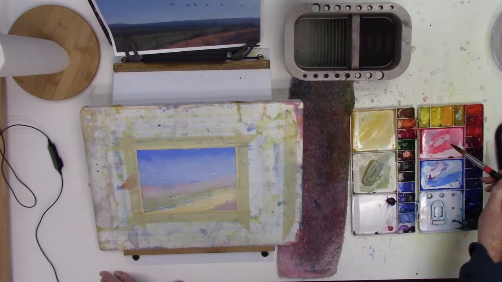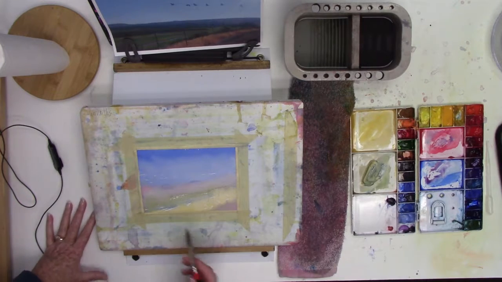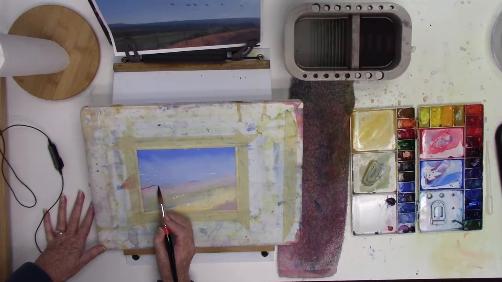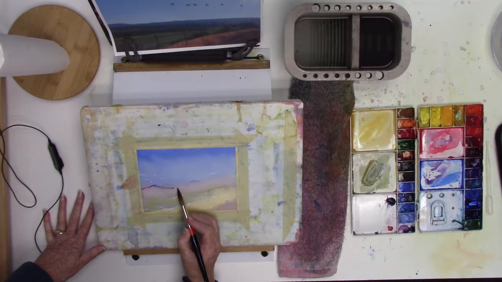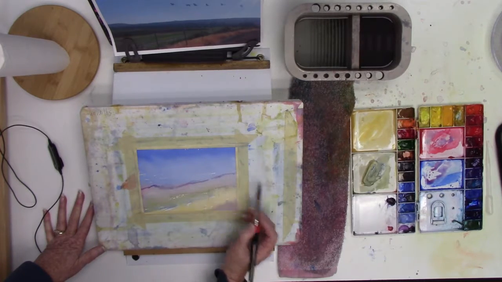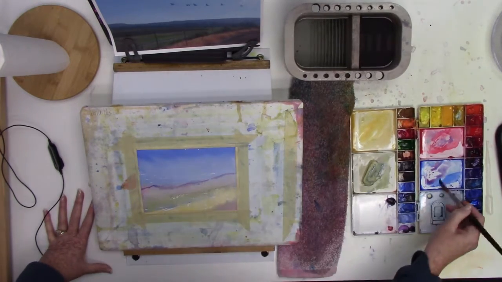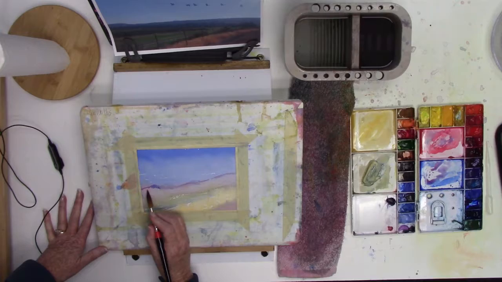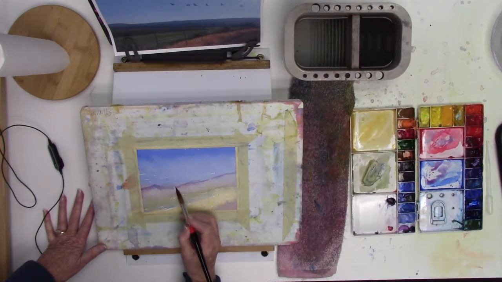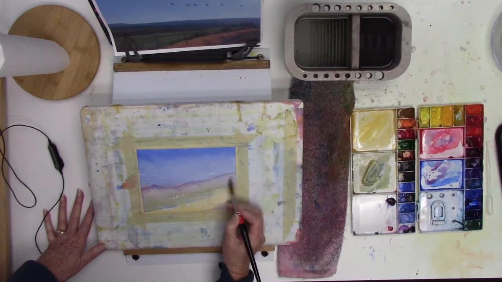And then as I get closer, now I want to warm it up a little bit. So I'm going to bring a little bit of the red into the blue and make these kind of purple hills. More purple than they actually appear on the photograph. And then I want to mix it up and not make it all homogeneous purple. And maybe leave some areas touched and some untouched.